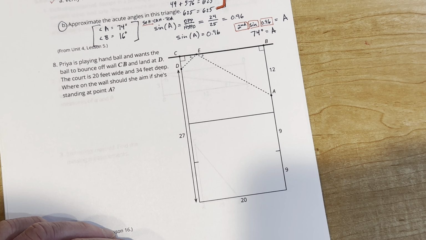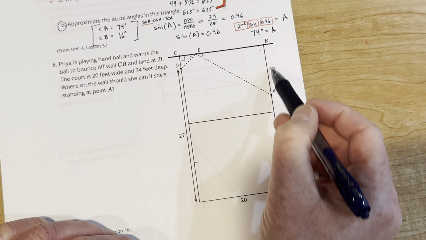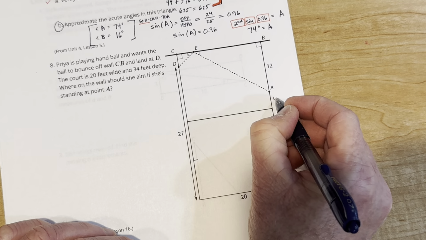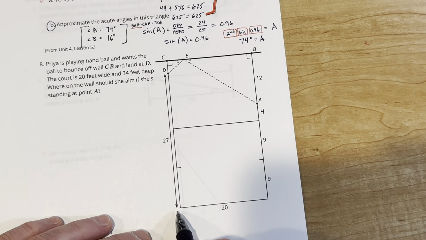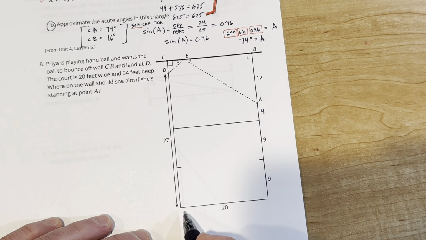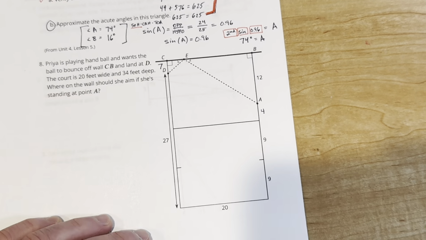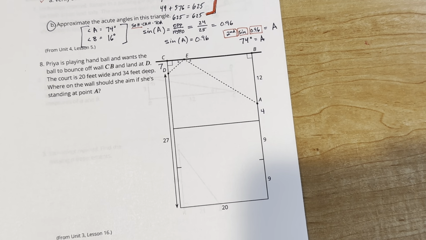So weird. 18 plus 12. Oh, I see. Okay. So 20 wide, 34 deep. 18 plus 12 is 30, meaning this is 4. All right. 27 goes from here to here, and then 34. So this is 7, right? 27 plus 7 is 34. Okay. All right. Now check this out.